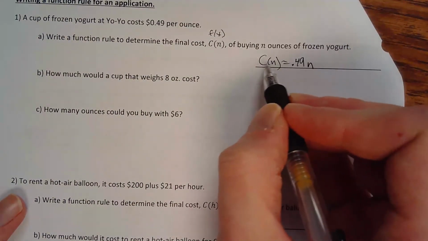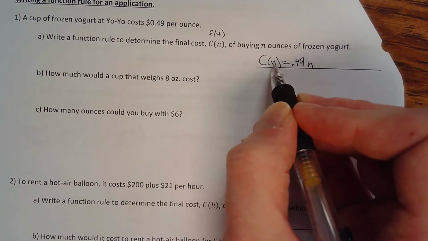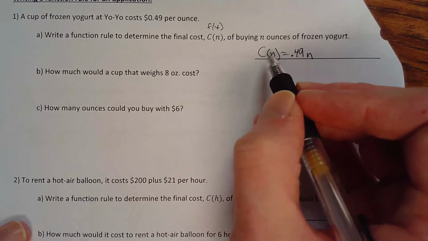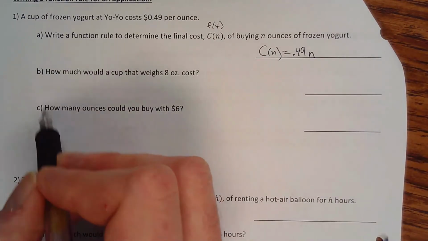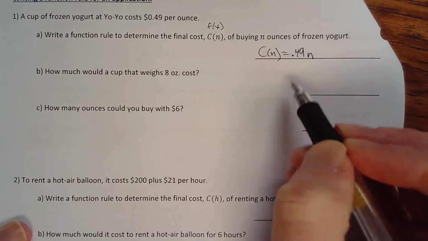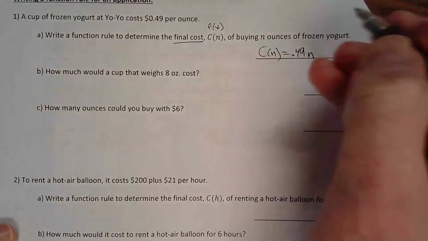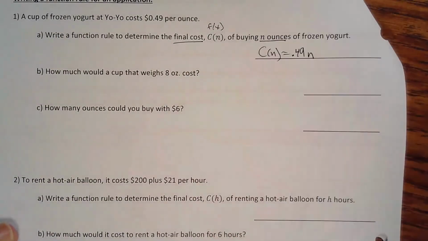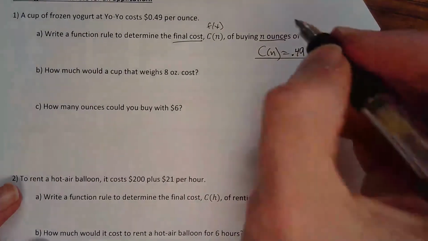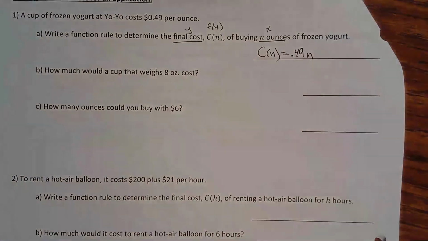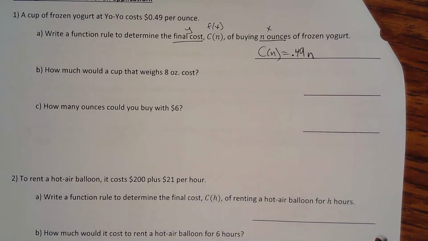In parentheses is with respect to whatever n is, whatever the number of ounces is. So in these two kinds of problems, you can either plug in for n, or you can plug a number in for cost, because our two variables are cost, final cost, and number of ounces. That's my x, and this is my y. So I can give you an x value and you can solve for y, or I can give you a y value and you can solve for x.